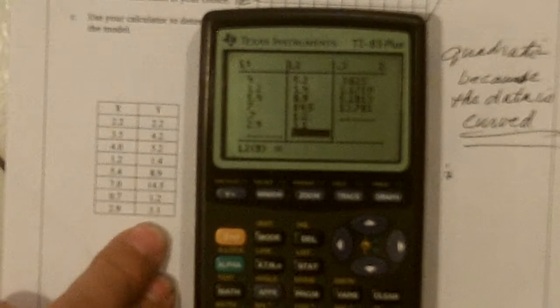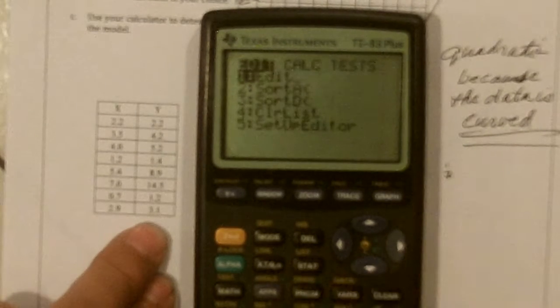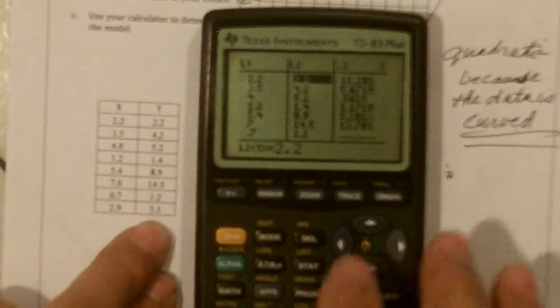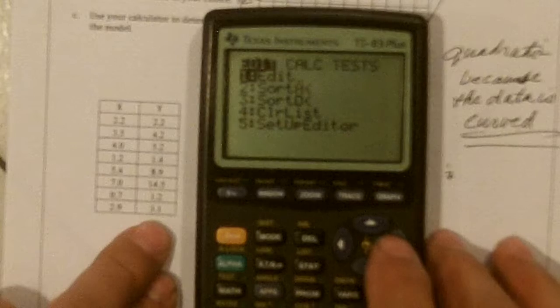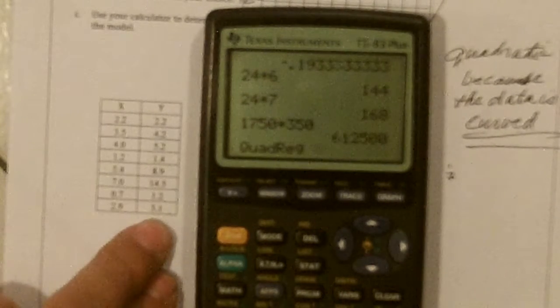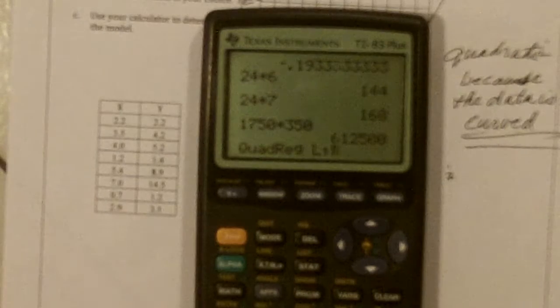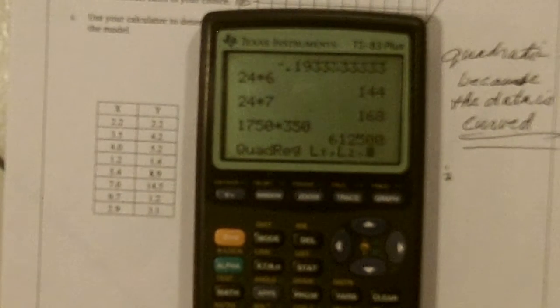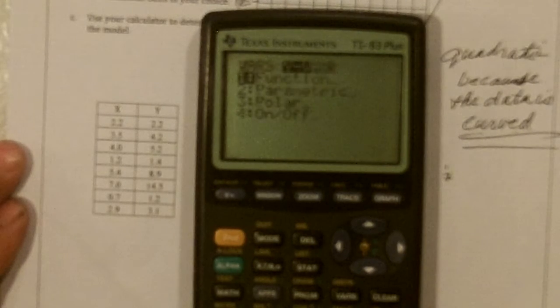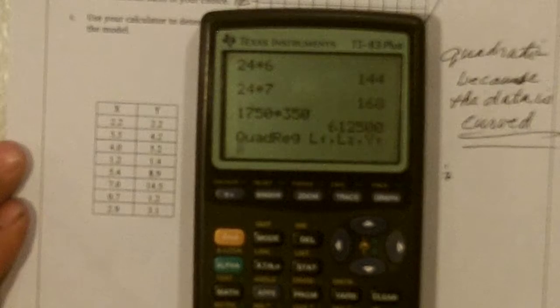To get to this place, I did stat, edit, and then put them in list 1 and 2. Then I do stat, calculate the quadratic using list 1 for my x's, comma, list 2 for my y's, comma, and if I want to see this, vars, put it into equation y1, enter.